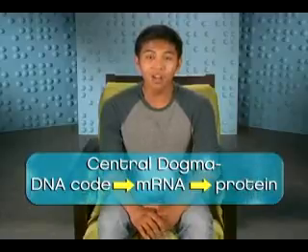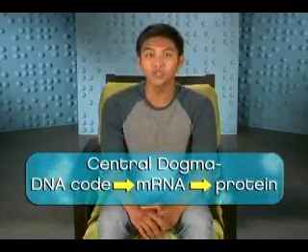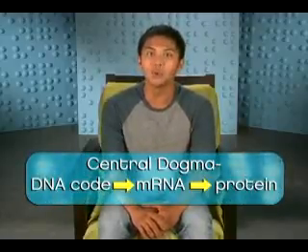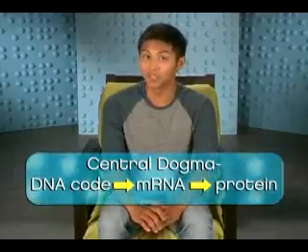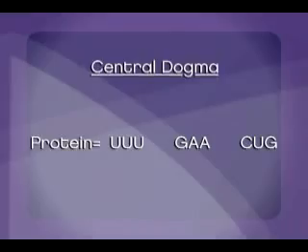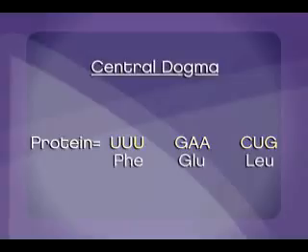Remember, the central dogma is the process by which an original DNA code is transcribed into mRNA, which is then translated into protein. Remember, each protein is made by a sequence or sentence of codons. Each codon, like a word made of 3 bases or letters, refers to a specific amino acid, and a protein is a sequence of amino acids.